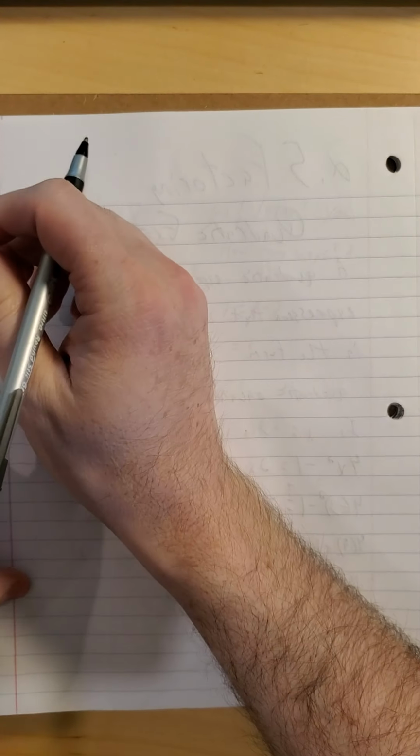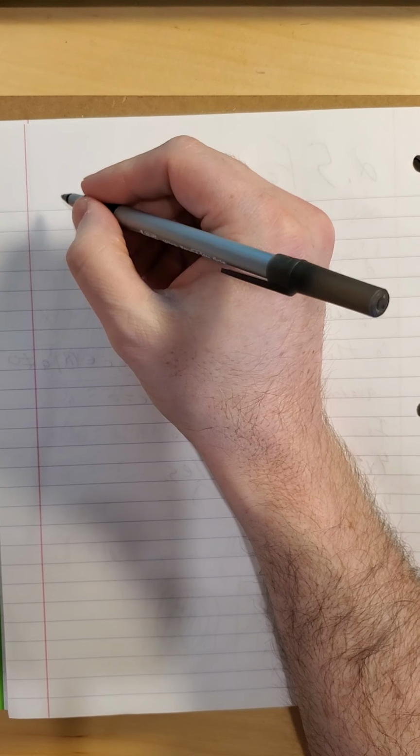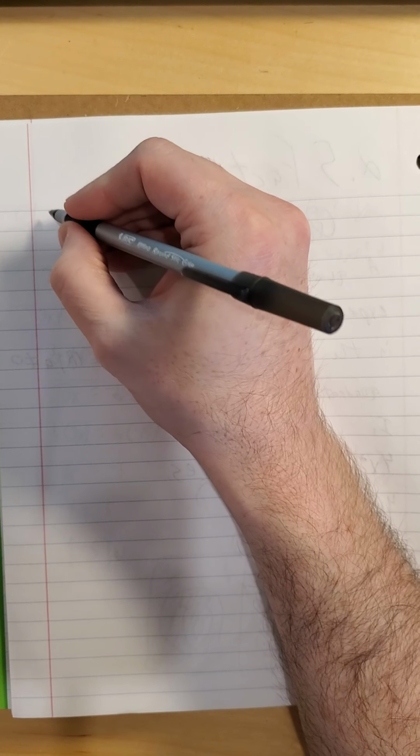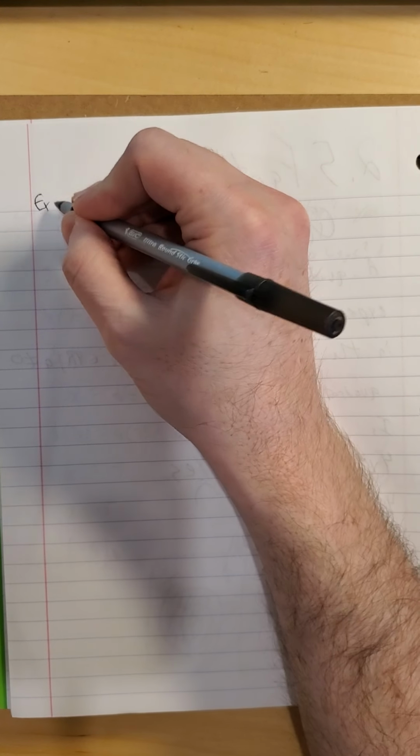So next I want to do just a little bit of practicing, making sure we're good with identifying if something is or is not quadratic. So we'll go back to expressions.